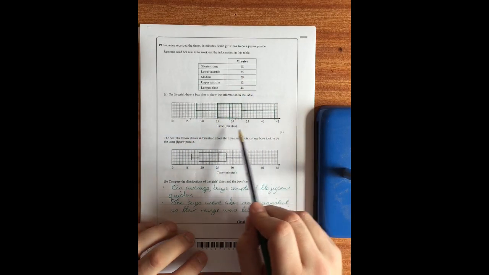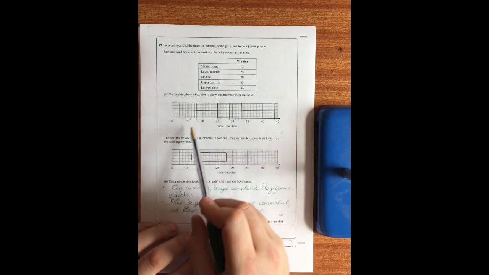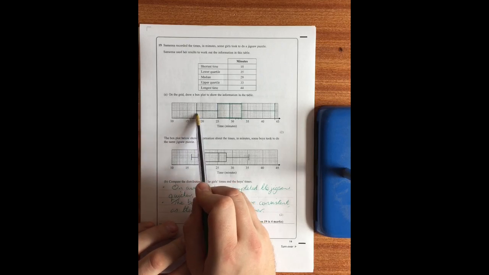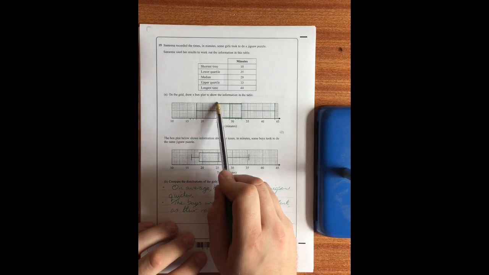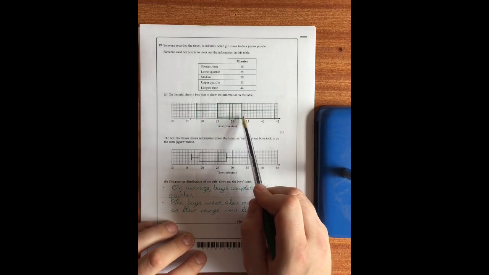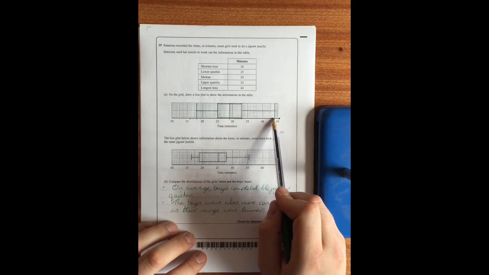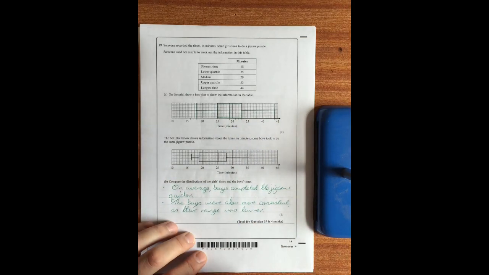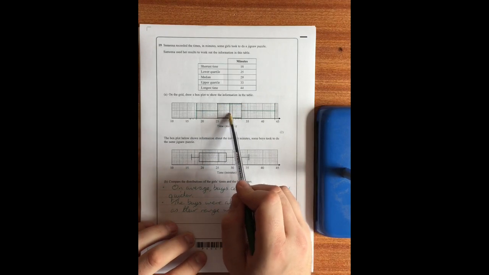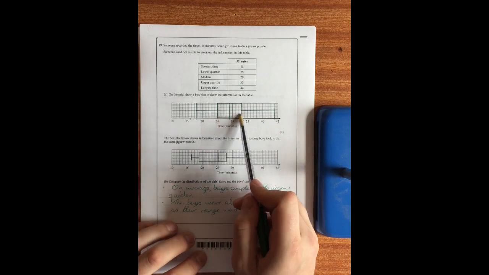The little tricky bit here is that each 2 squares is worth 1. So to put on 18, we need to go 15, 16, 17, 18. We put a line there for the minimum value. 25, nice and easy. 29, just go 2 squares back from 30. 33, we can count up from 30 again. And 45, just come 2 squares down from 45. Join these up. The middle section from the lower quartile, median and upper quartile gives you the central box with the interquartile range between them.